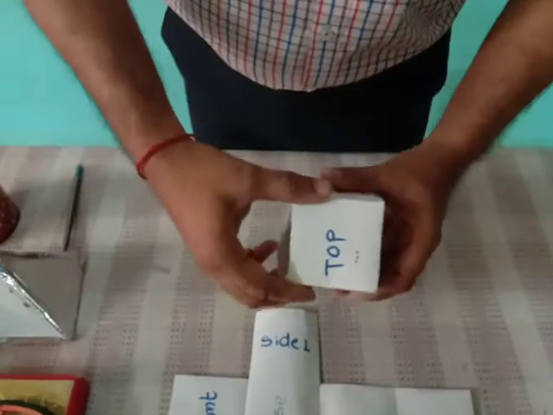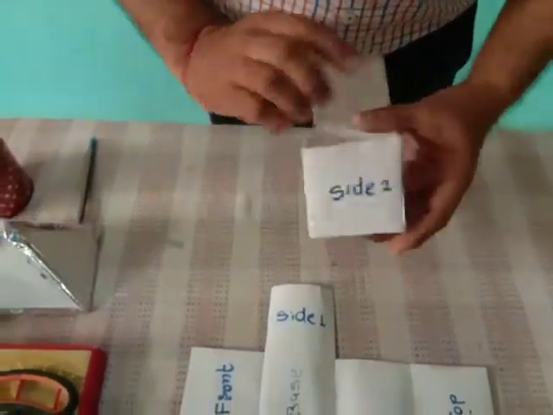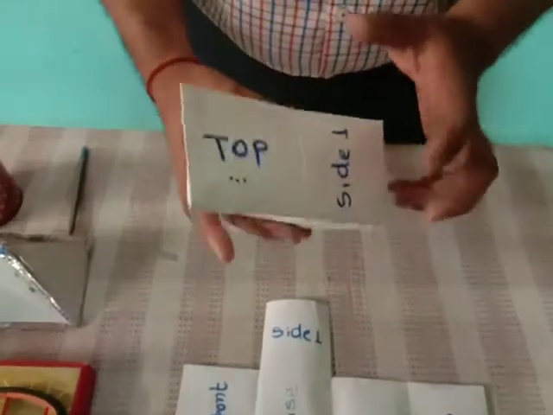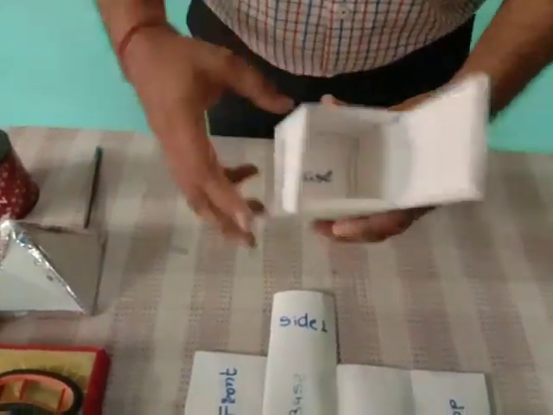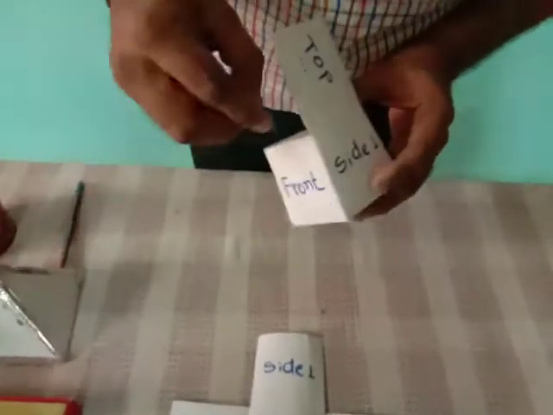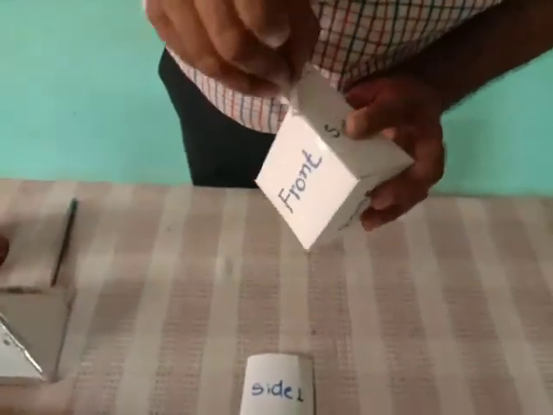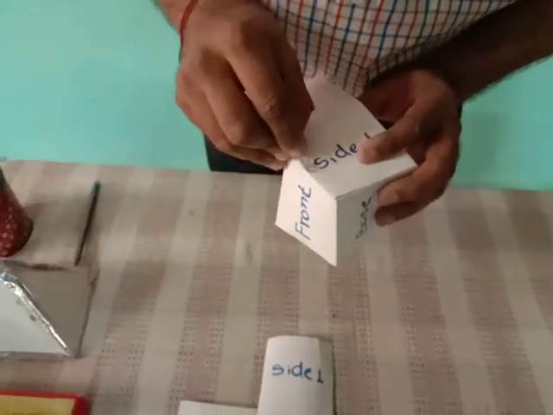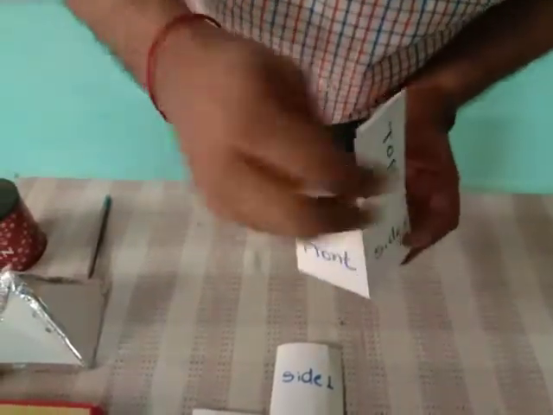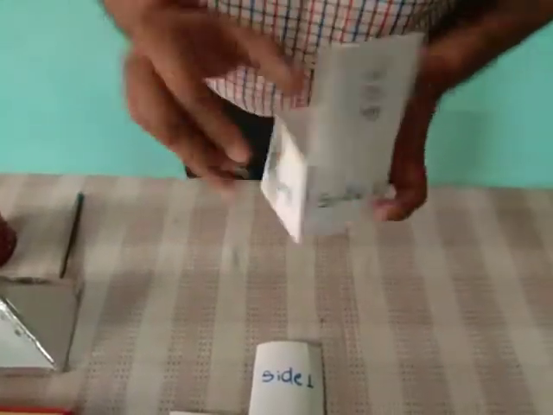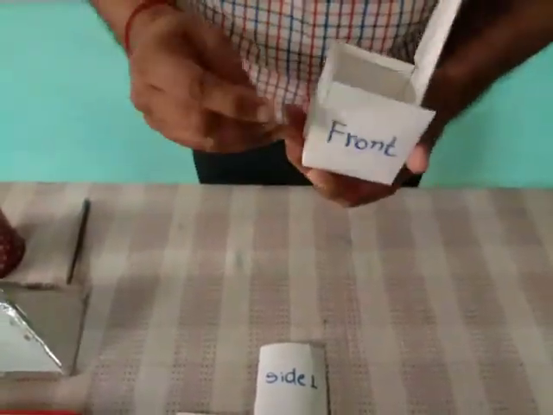So here the top is open. Now we will open. Here we are having front, side 1, side 2, and a back. Top is attached with side 1. So first of all we will open side 1. Here side 1 is open, but side 1 is attached with the back, so it's not easy to open. So we will try to open front.